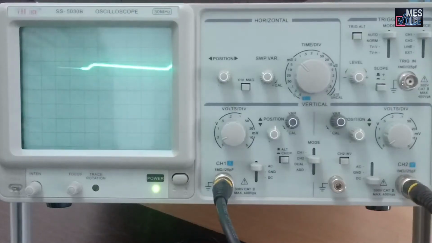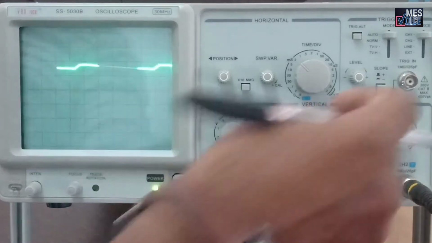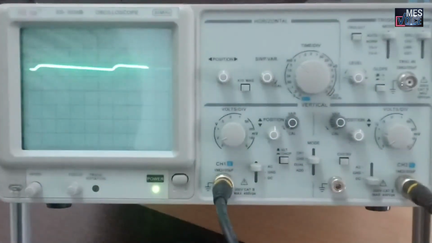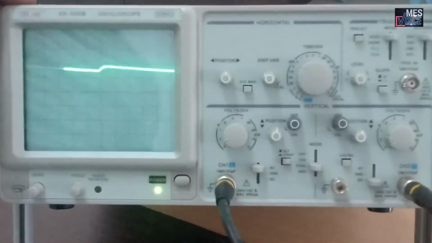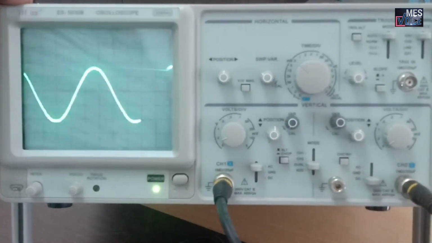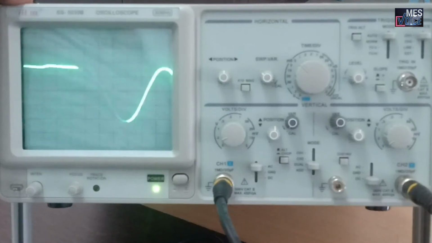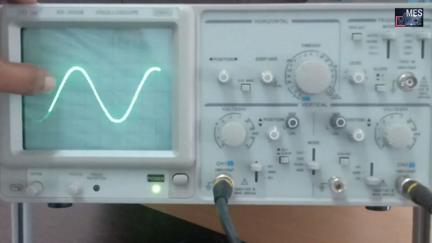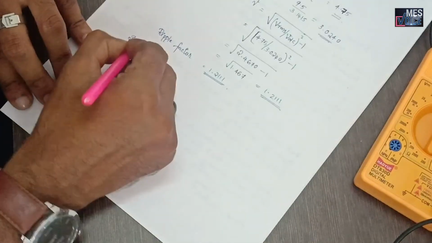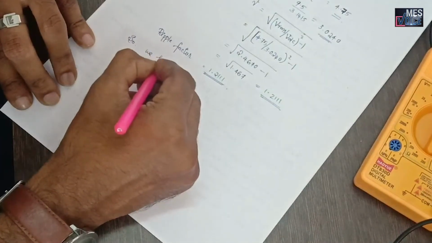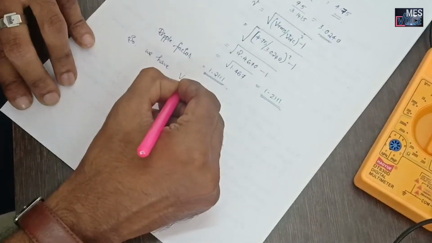See, you can see the ripple voltage. This is the output ripple voltage. I am setting the voltage per division to 5 volt. Then put the CRO in dual mode, and you can see the input and output simultaneously. See, there is no output at the negative half cycle of the input. That means the capacitor is discharging at the negative half cycle.